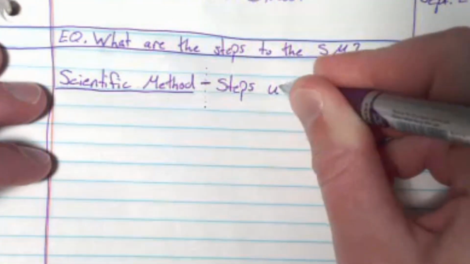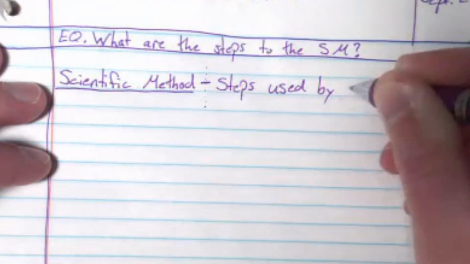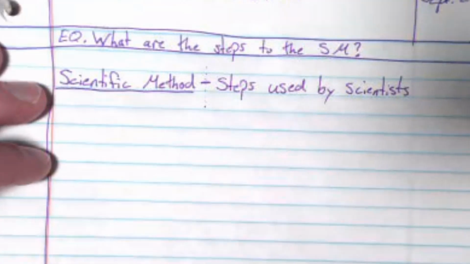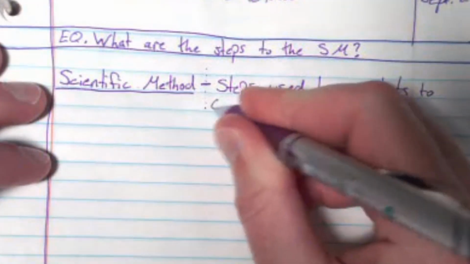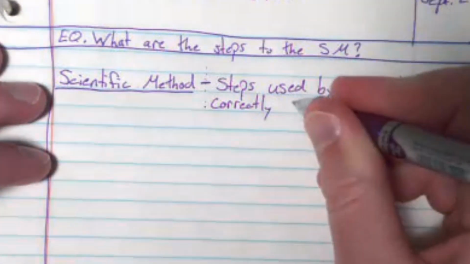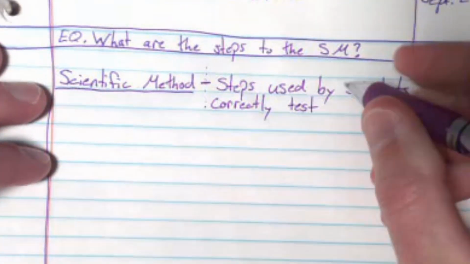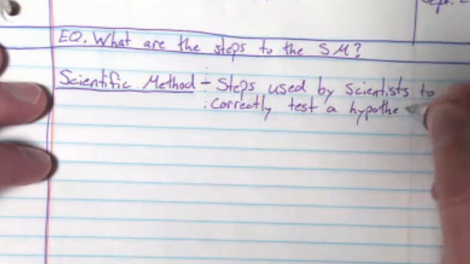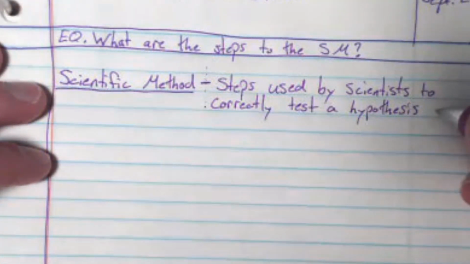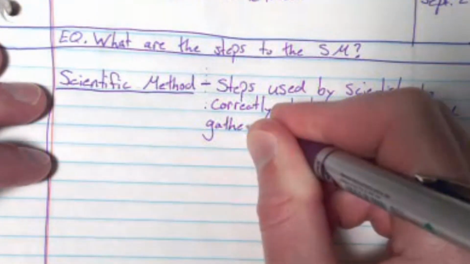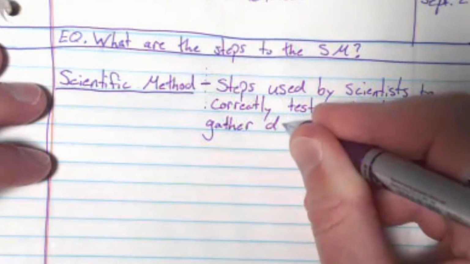Steps used by scientists to correctly test a hypothesis and gather data.